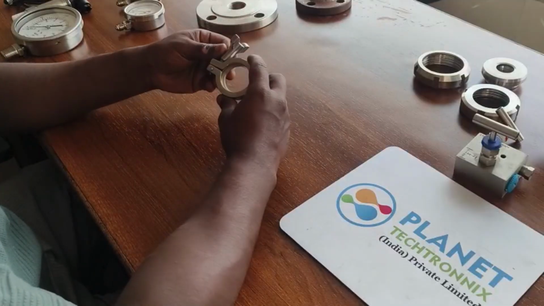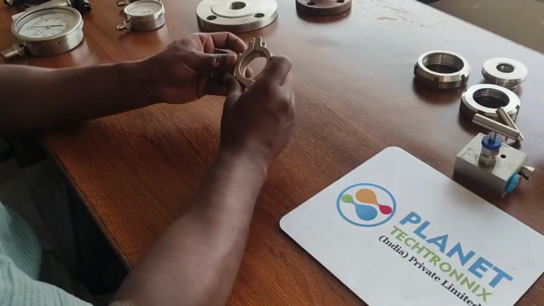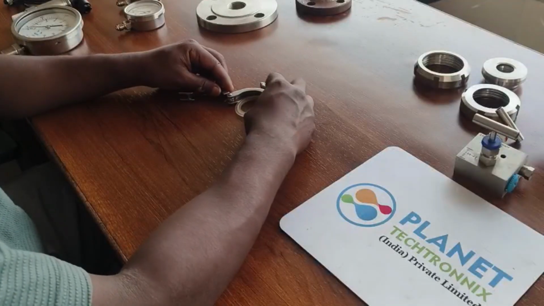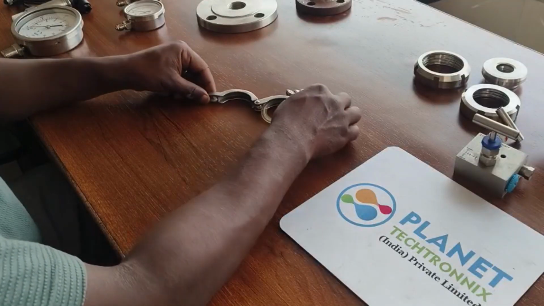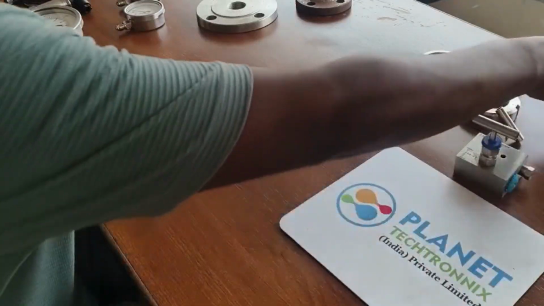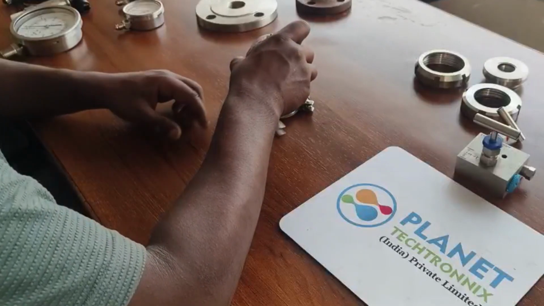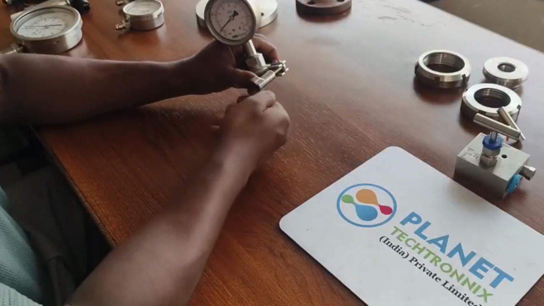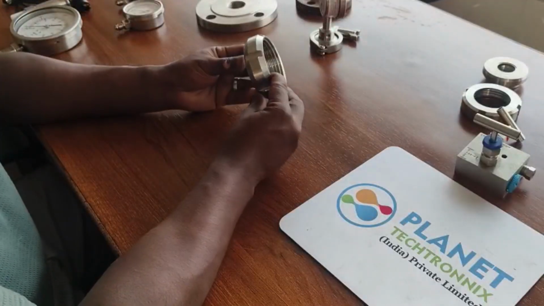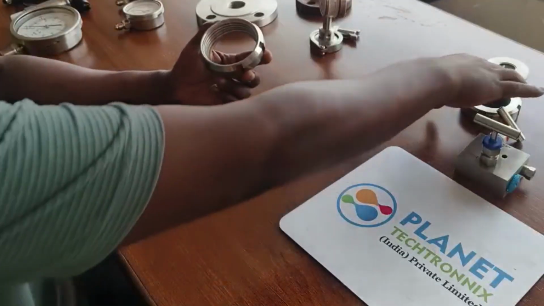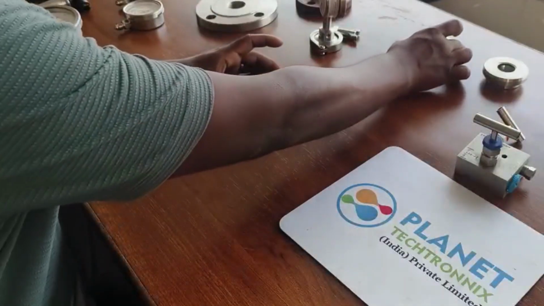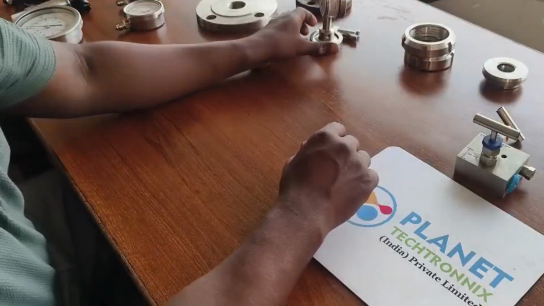Hygienic sanitary connections. Next, we move to hygienic or sanitary process connections, used in food, dairy, beverage, and pharmaceutical applications. This is the tri-clamp or tri-clover connection. Smooth, easy to clean, and ideal for CIP and SIP environments. This one is the SMS 1145 sanitary thread, commonly used in dairy and pharma processes for leak-free hygienic operation.